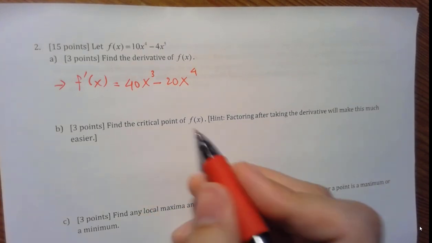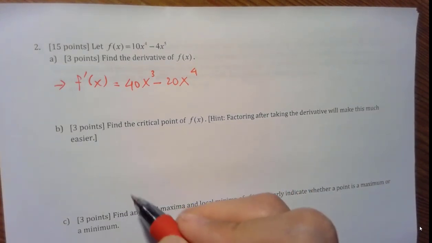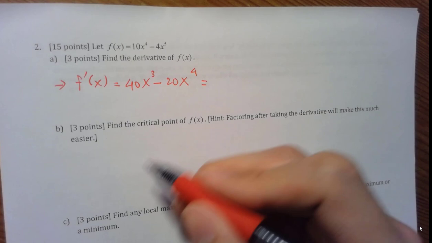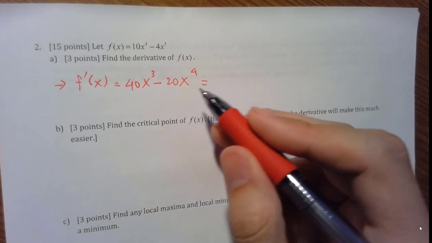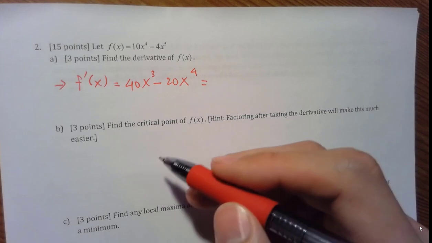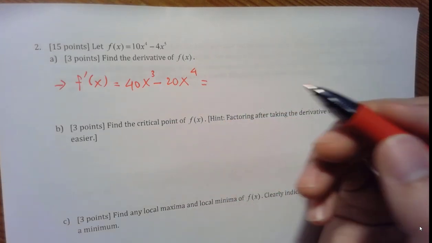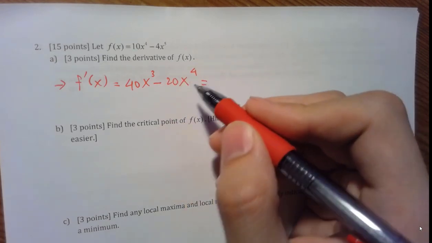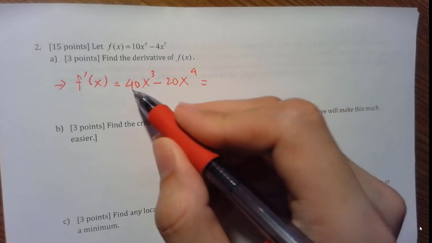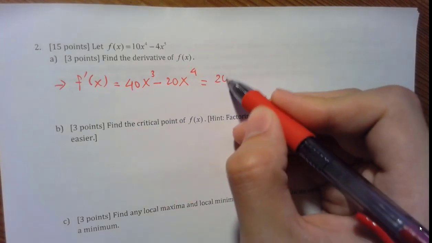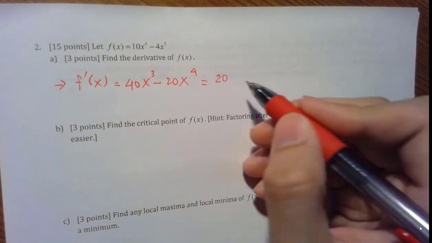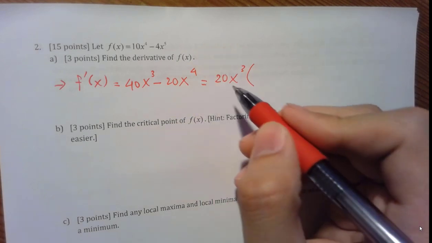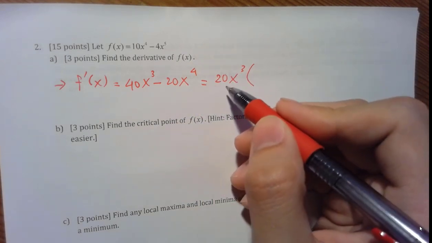Now, because we are doing the other parts here, it's better to factor this out, since we are solving for the zero of the function in part B. So it's easy to factor this out. If we want to factor out the common factor of these two terms, we see 20 and 40, so I can pull out 20. With x cubed and x to the 4th, I can pull out x cubed. So the common factor of these two terms is 20x to the 3rd power.